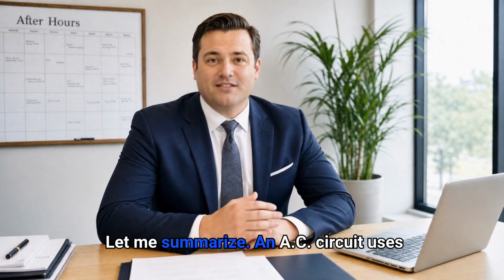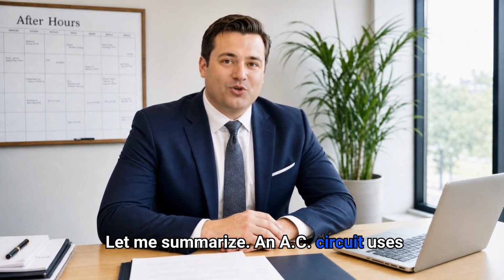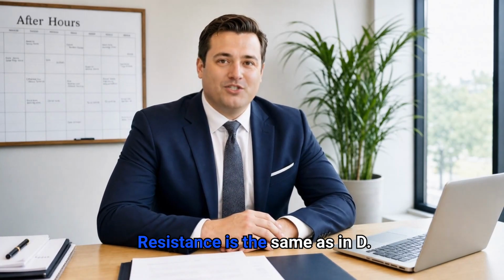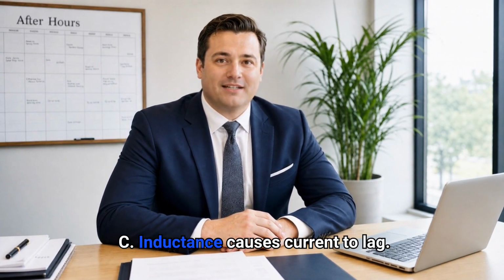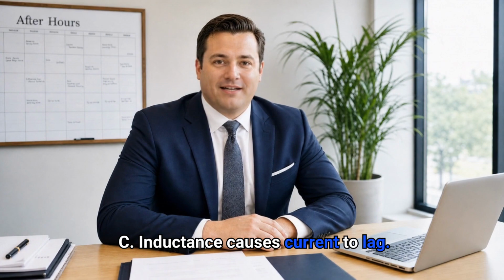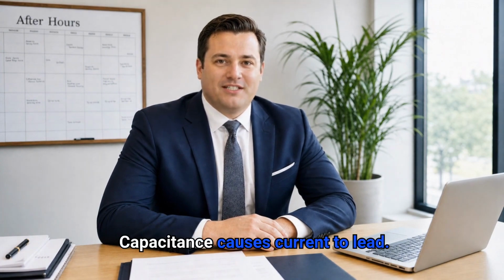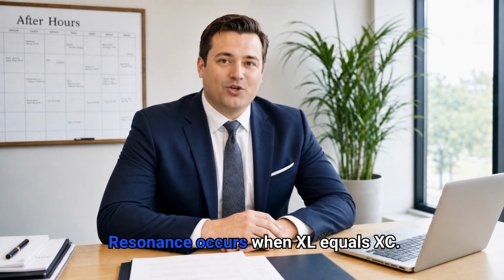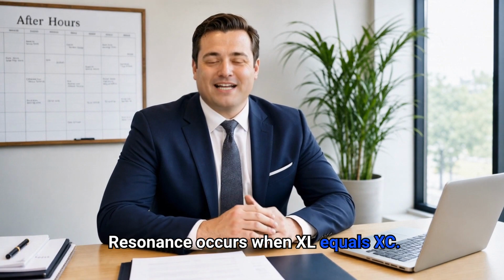Let me summarize. An AC circuit uses alternating current. Resistance is the same as in DC. Inductance causes current to lag. Capacitance causes current to lead. Impedance is the total opposition. Resonance occurs when XL equals XC.